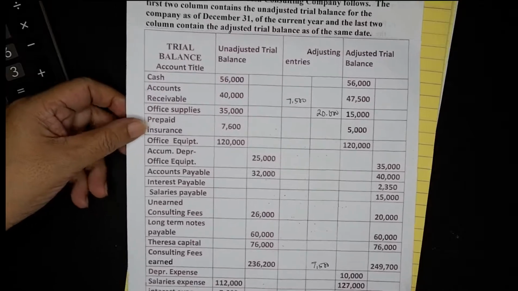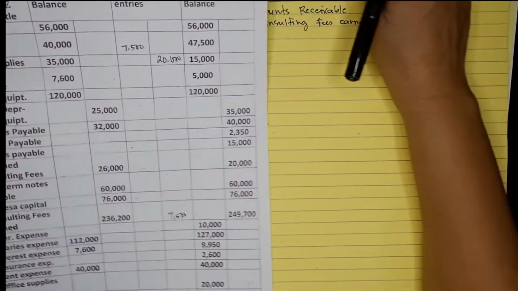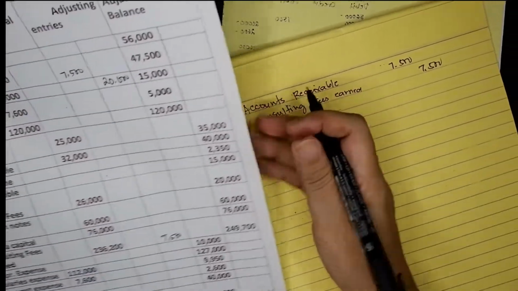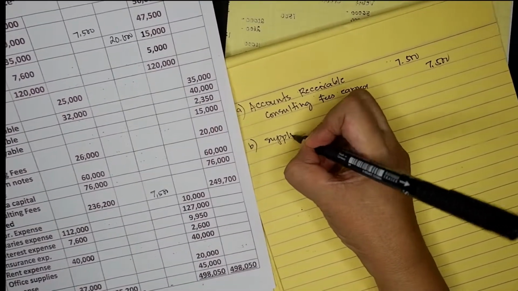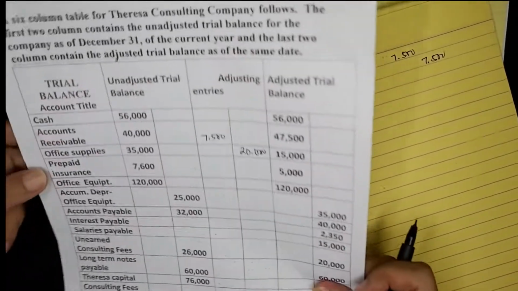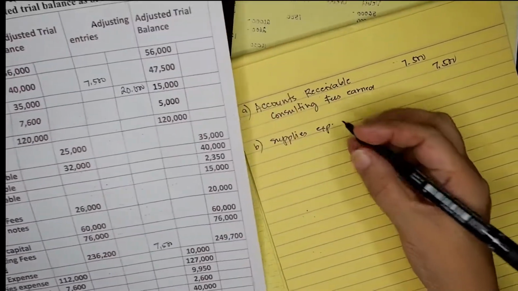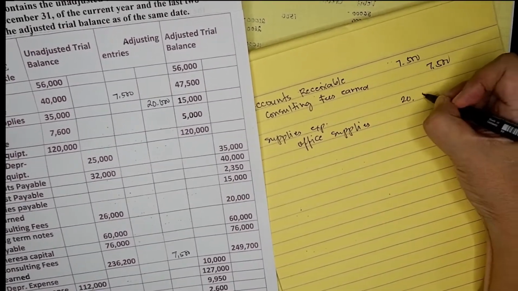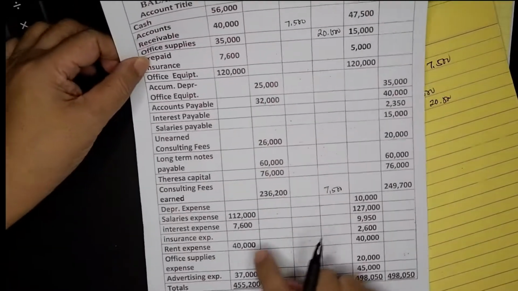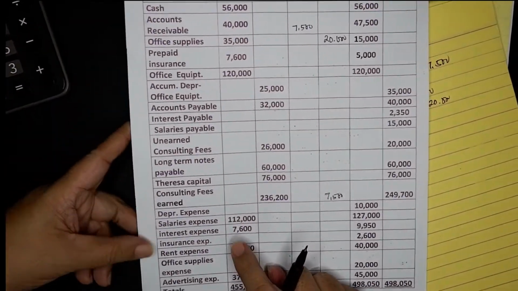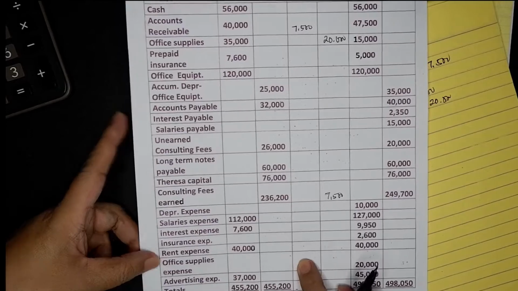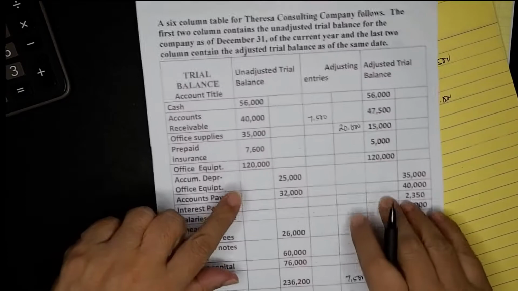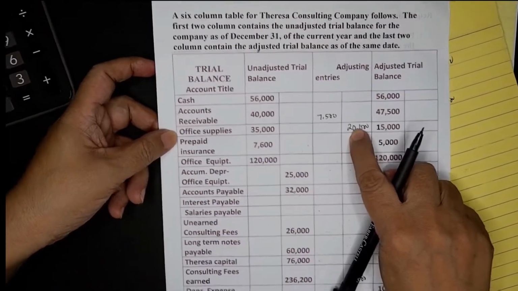So our adjusting entry is debit supplies expense and credit office supplies. That is 20,000. So we have here office supplies expense, debit 20,000, and credit office supplies 20,000.